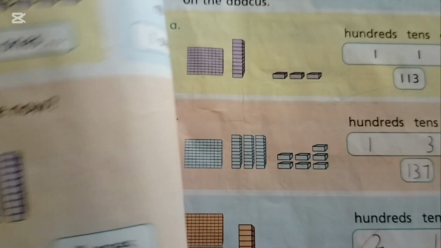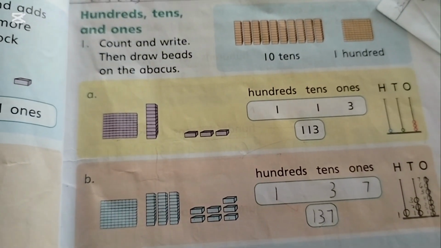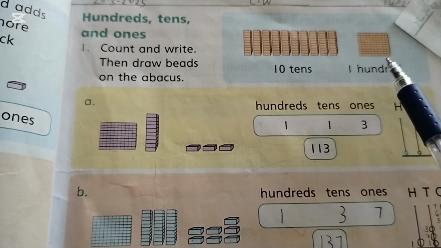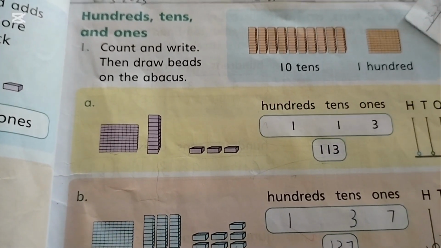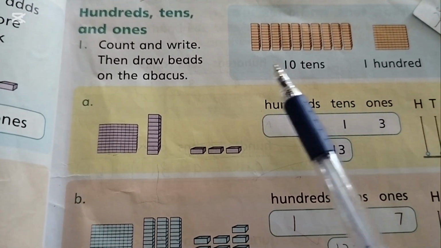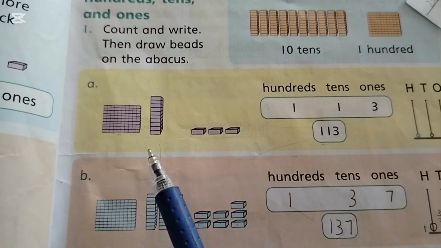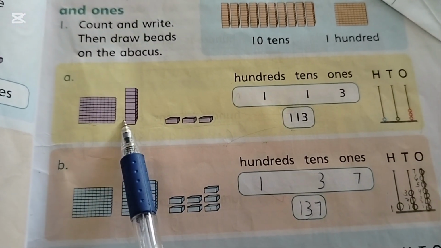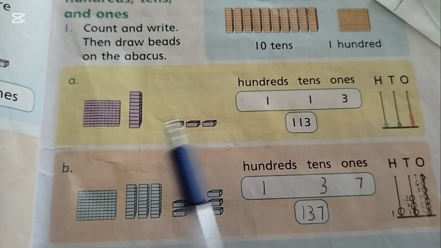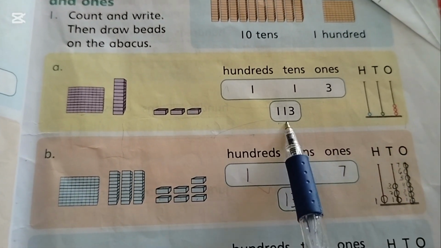On the next page we see hundreds, tens and ones. Basically this picture represents 110. We count and write this as 10 tens. 10 tens makes 100. So in this picture we see 100, 1 ten and 3 ones. We draw it also on the abacus, so the number is 113.